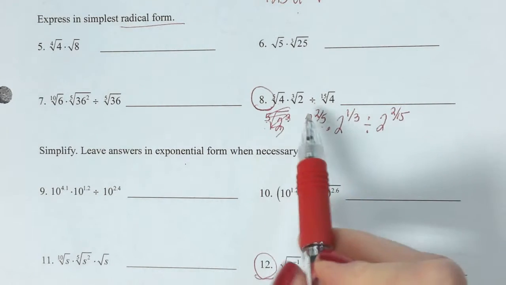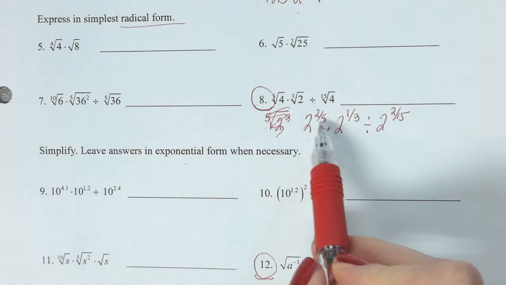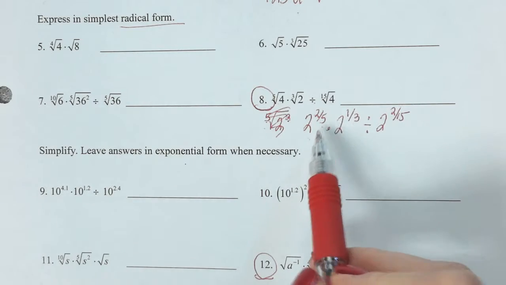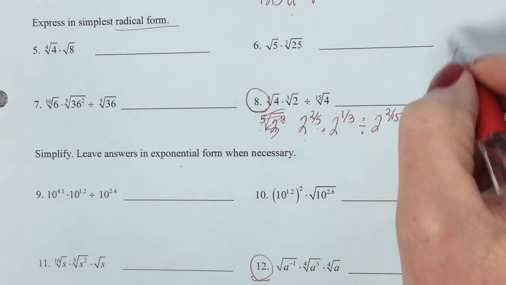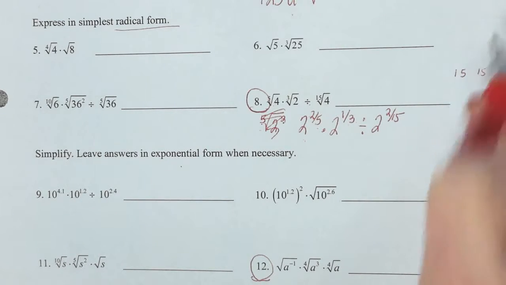We'll kind of get rid of that so it doesn't get confusing. So what do we do if we're multiplying and our bases are alike? What do we do with the exponents? Add them, right? So what do I have to get in order to add those numbers? Common denominator. So I'm going to get 15 as my common denominator.